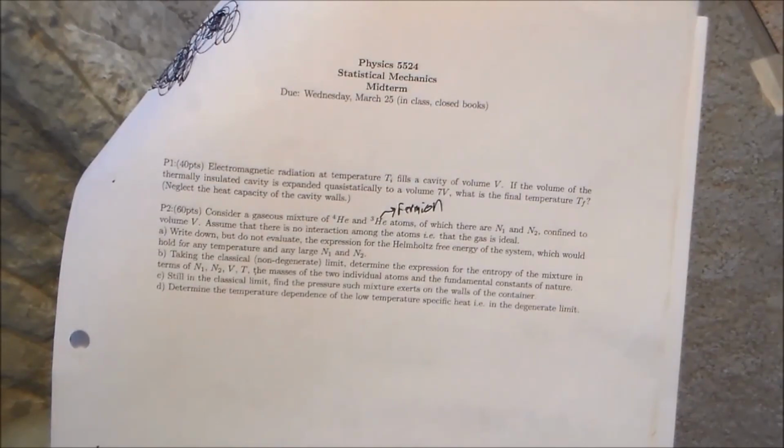But I did learn a lot from the test and from this class, so like I said, I'm not complaining. So problem 2 says, consider a gaseous mixture of helium-4 and helium-3 atoms, of which there are N1 and N2 respectively, confined to a volume V. Assume that there is no interaction among the atoms, i.e. the gas is ideal. Part A. Write down but do not evaluate the expression for the Helmholtz free energy of the system, which would hold for any temperature and at any large N1 and N2.